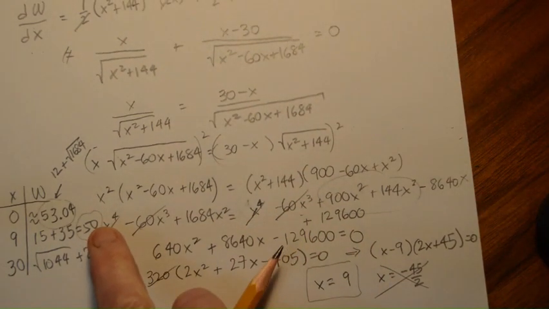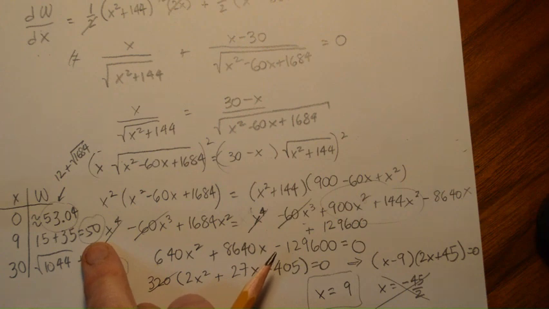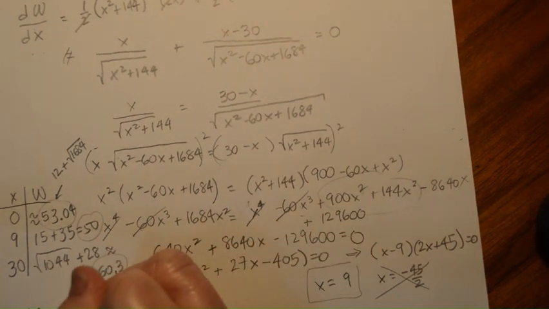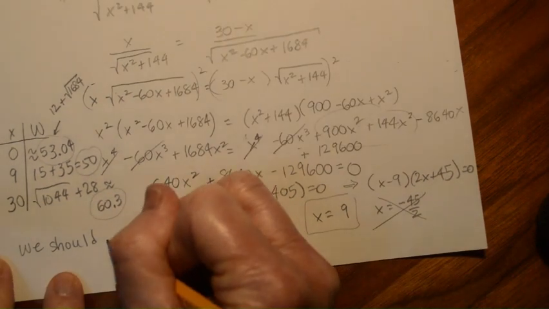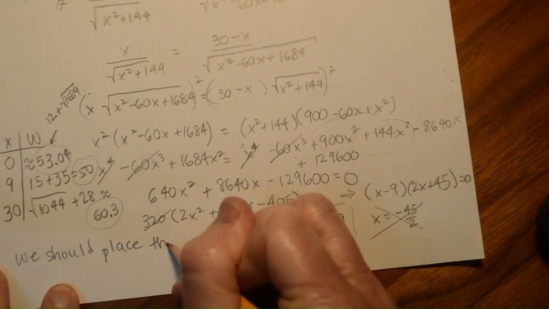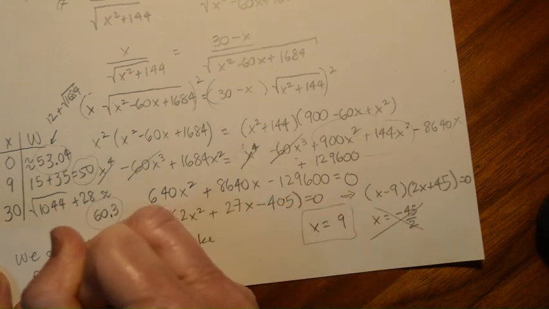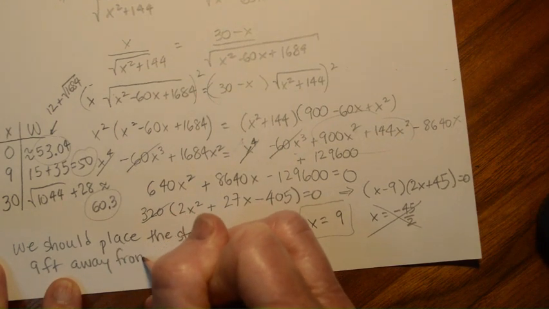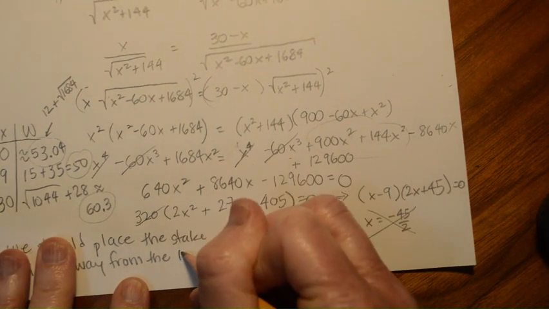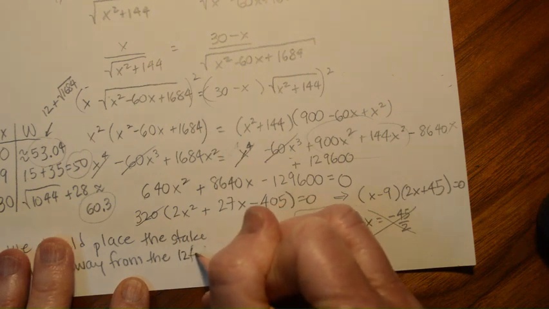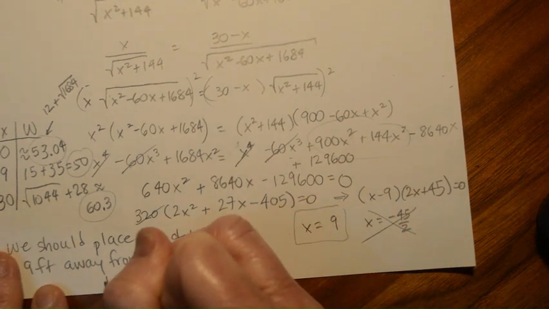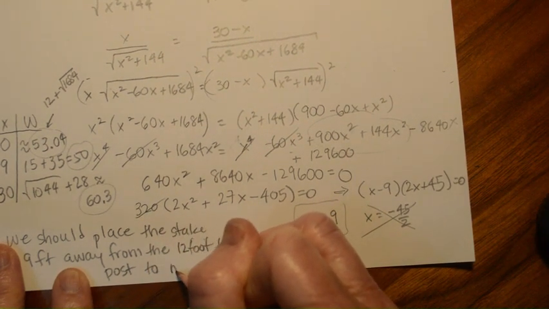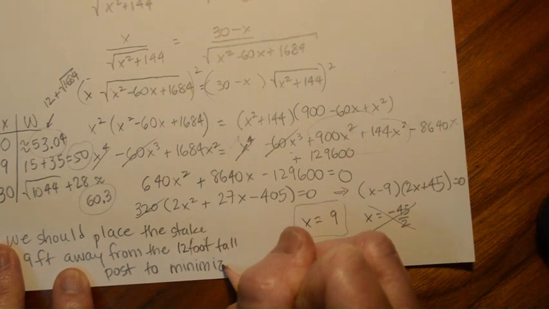And so our answer would be, since again we're trying to use the least amount of wire, we want x to be 9. So where should the stake be placed to use the least amount of wire? We should place the stake 9 feet away from the 12-foot tall post, to minimize the wire.